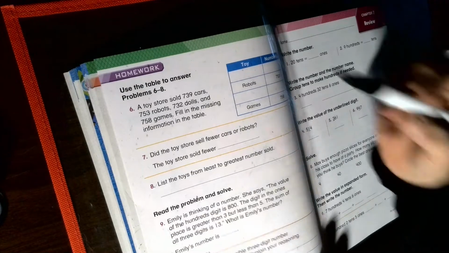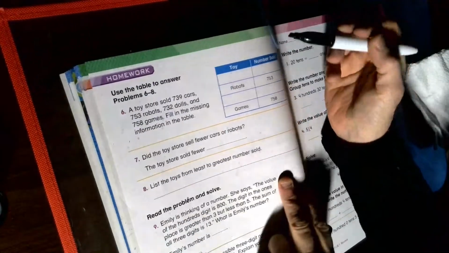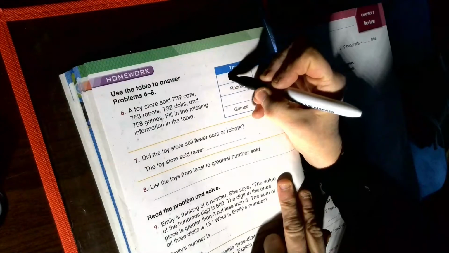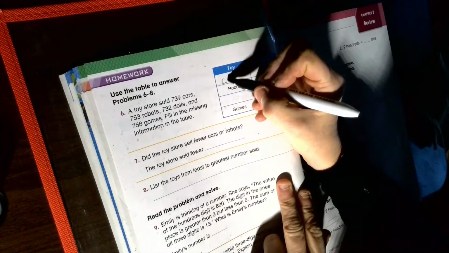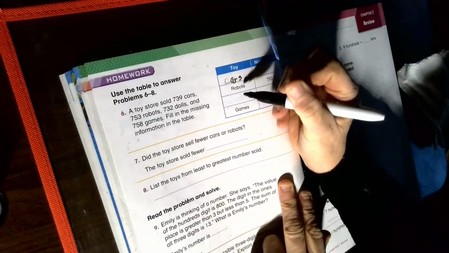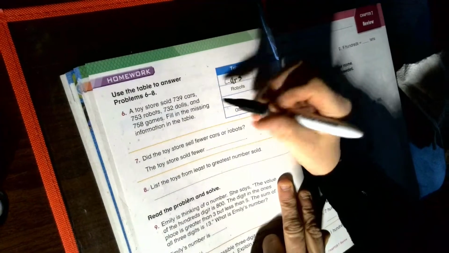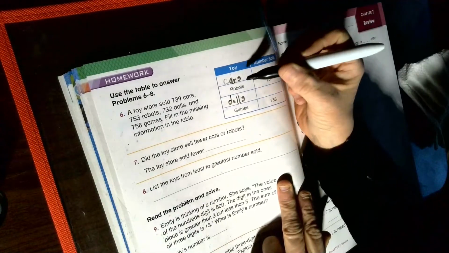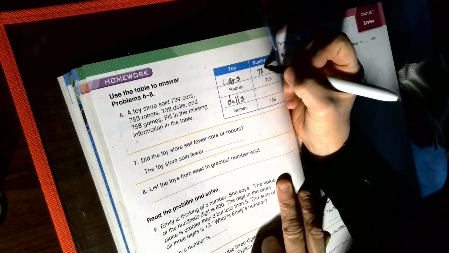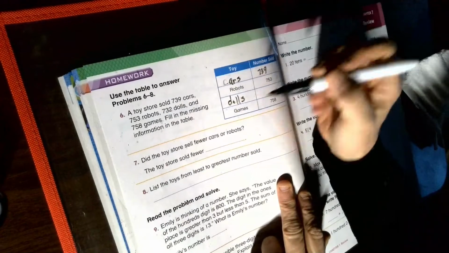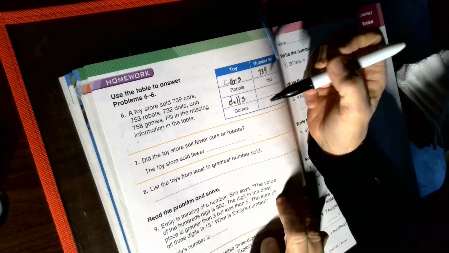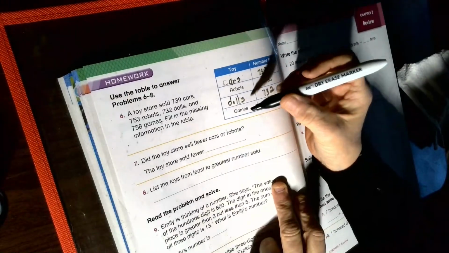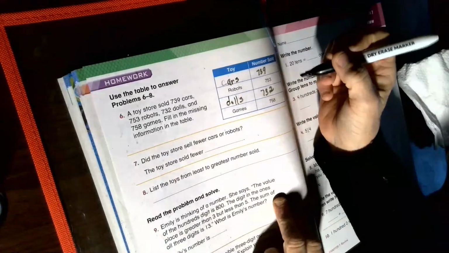Okay, let's look at this. A toy store sells 739 cars. I don't have anything for cars, so I'm going to write cars on here. I have the robots. I don't have dolls, so I'm going to write dolls. So I'm going to go back now. I have 739 cars. It said I had 753 robots. Dolls, I had 732. In games, I had 758.